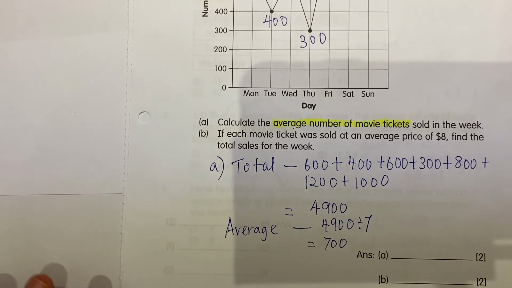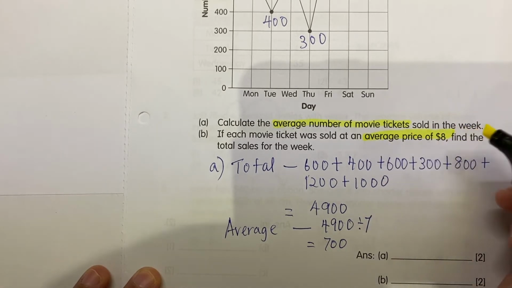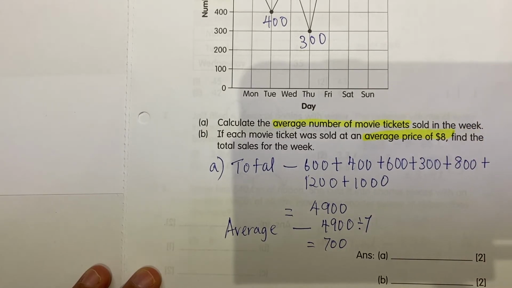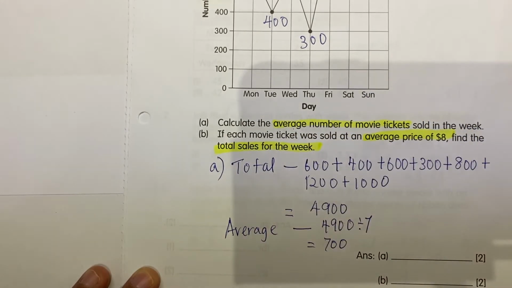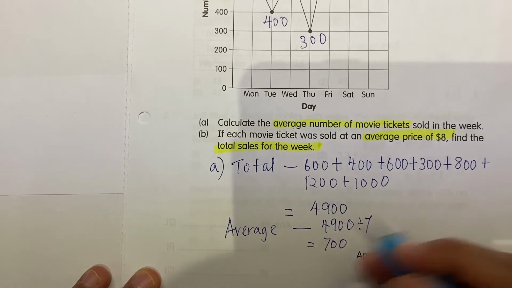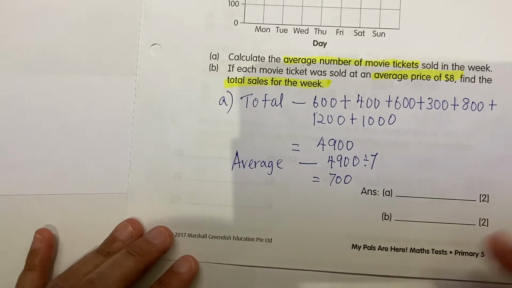All right, let's move on to part B. Now, if each movie ticket was sold at an average of $8, again, average price $8 means one ticket is $8. Find the total sales of tickets for the week. So here, I will use the space at the bottom here.